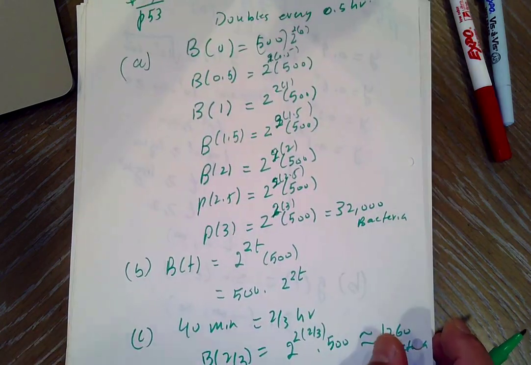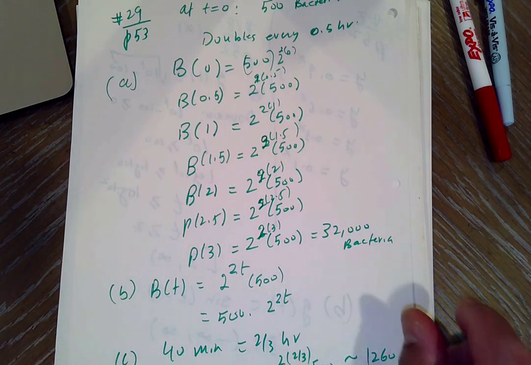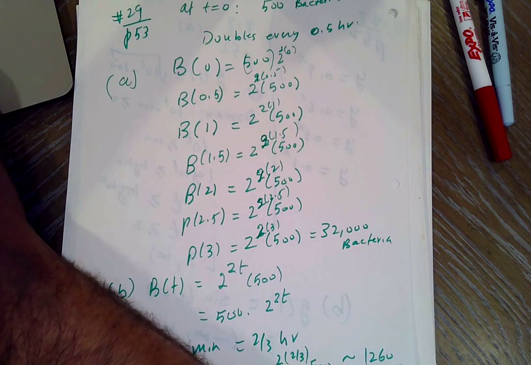And then part D, you need to graph it, so you have your grapher, you can do it. And that's it for 1.4.